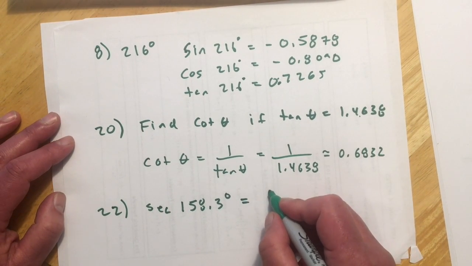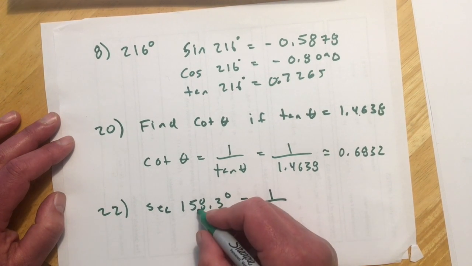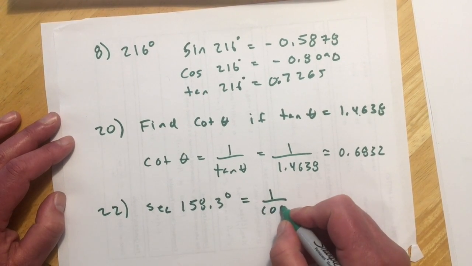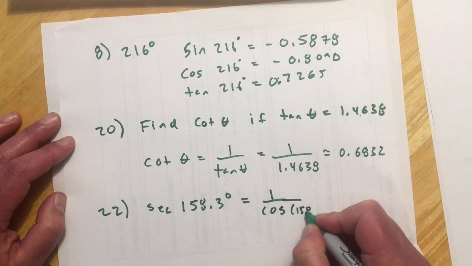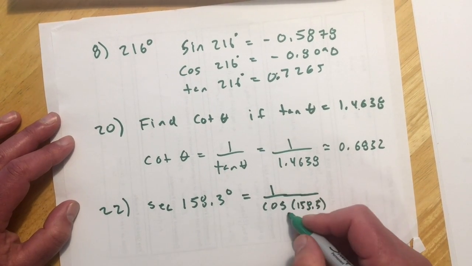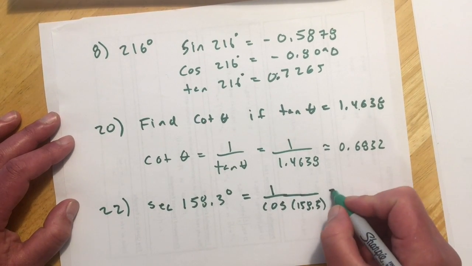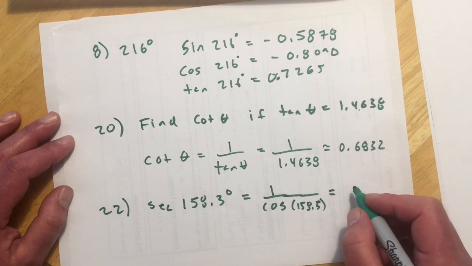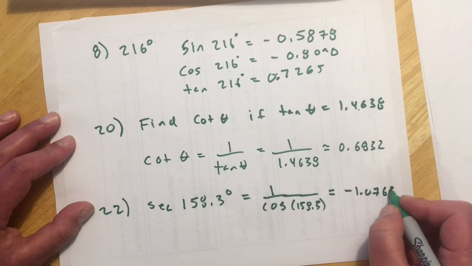So I can say 1 over, because we don't have a secant button is the problem, so I can go 1 over cosine of 158.3 degrees, because secant theta equals 1 over cosine theta. So I can just plug the theta into cosine. That I can plug in the calculator. And then for that one, I got -1.0763.